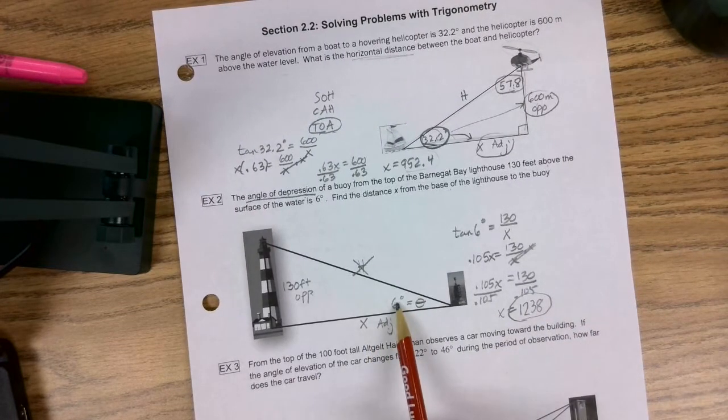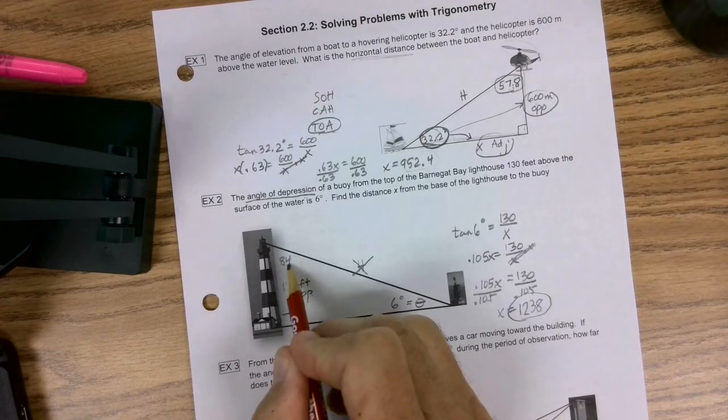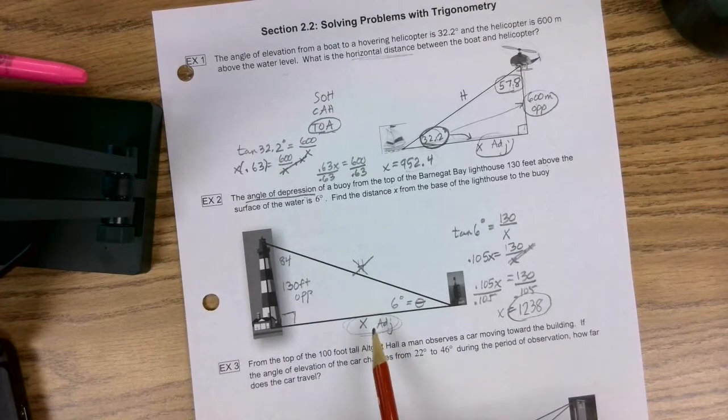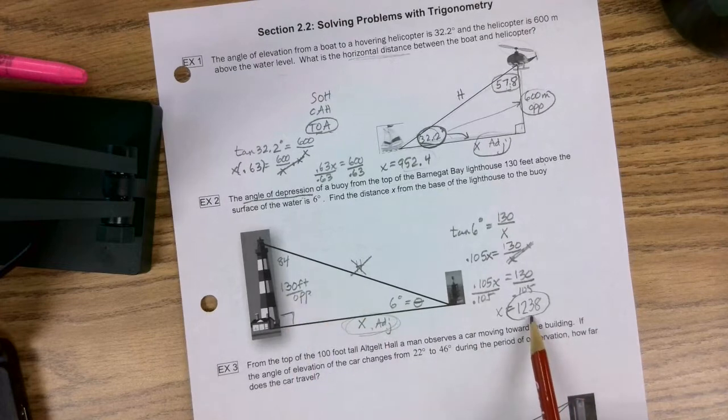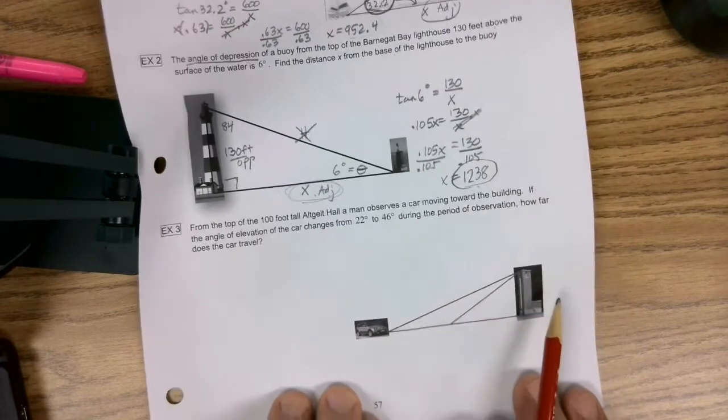And again, if this is 6 degrees and we know that this is our 90, that means this has to be 84, which means this side needs to be a lot bigger than this side, and it is. Common sense. This one's a little trickier, so gotta pay attention, be ready to adjust.